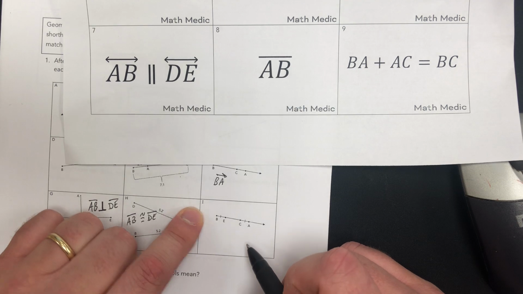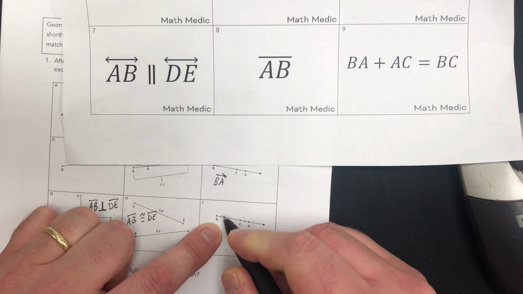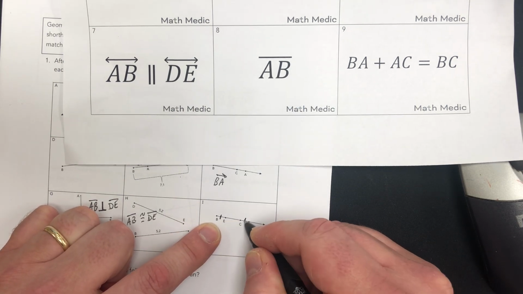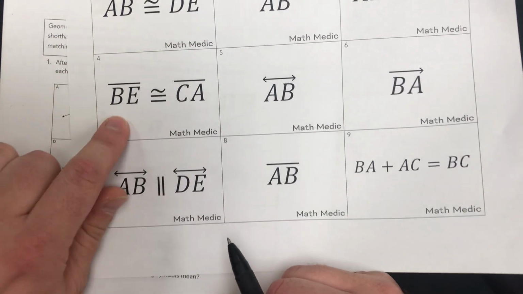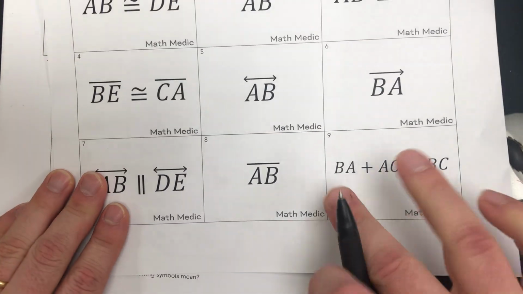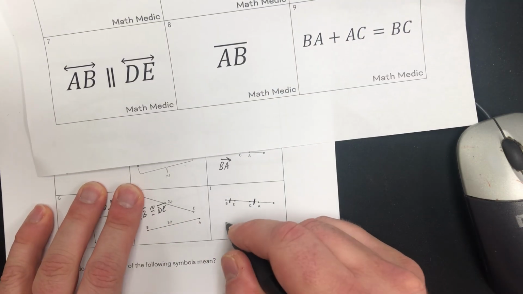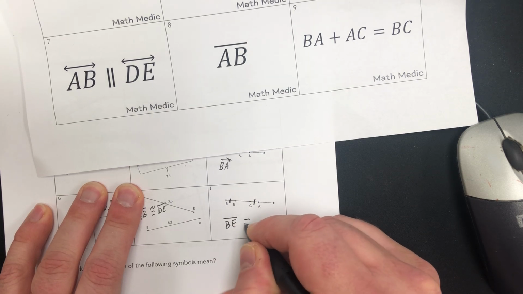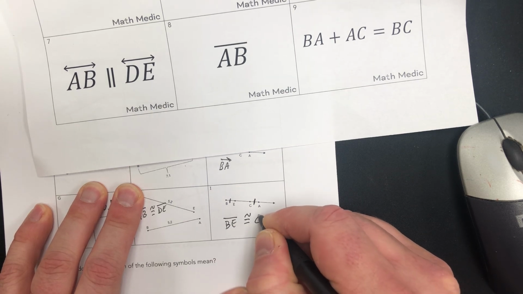All right, so then down here we have BE and CA have these little marks on them. Those are congruency markings. So that tells us BE and CA are the same. So we can say BE line segment is congruent to CA line segment.